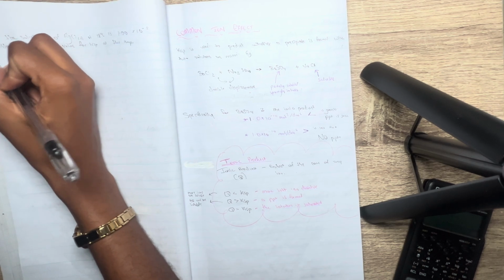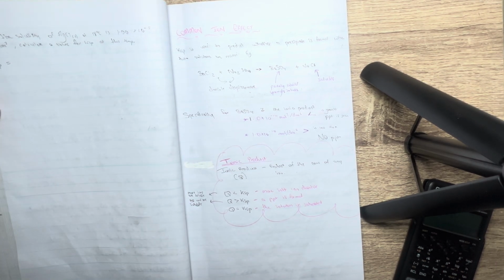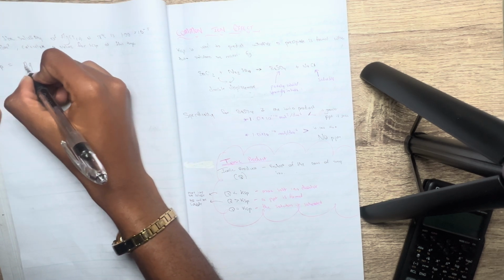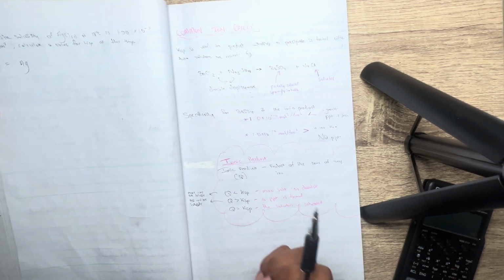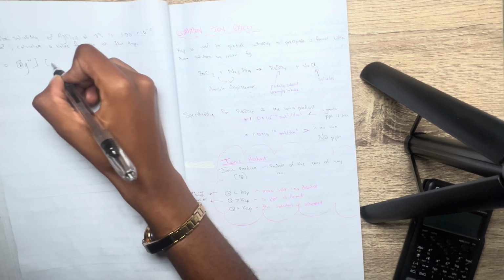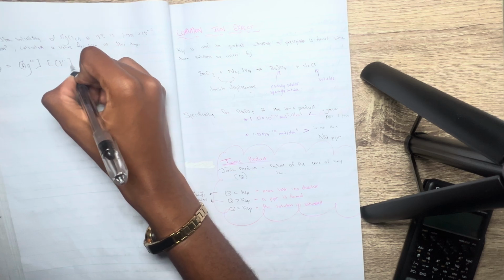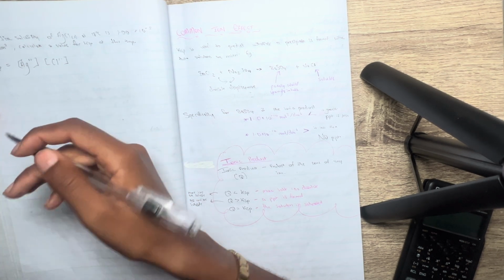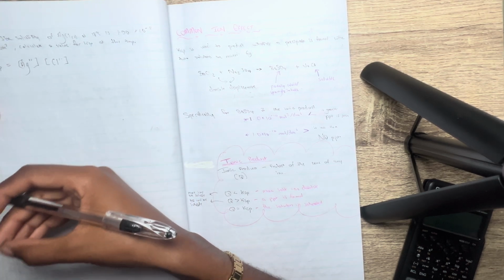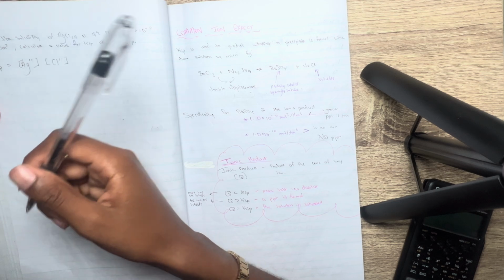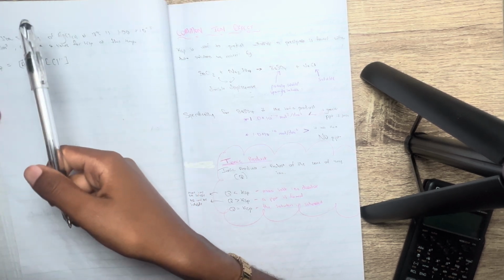KSP is equal to the solubility product, silver and chloride. Note that in this case silver has a 1 plus charge, and Cl has a 1 minus charge. That's our equation. We're solving for the solubility of silver chloride.